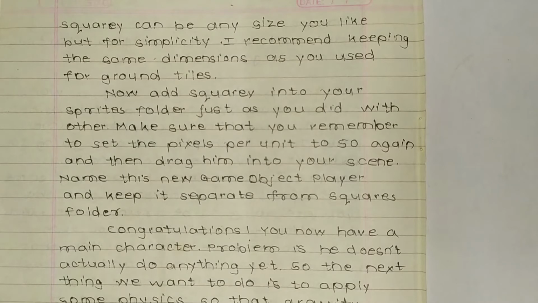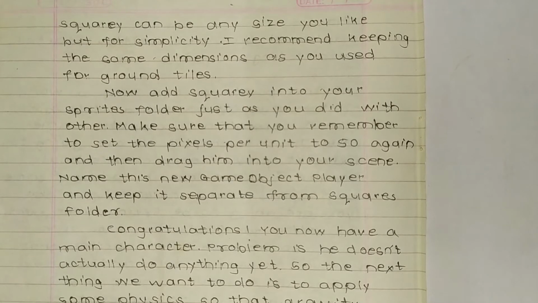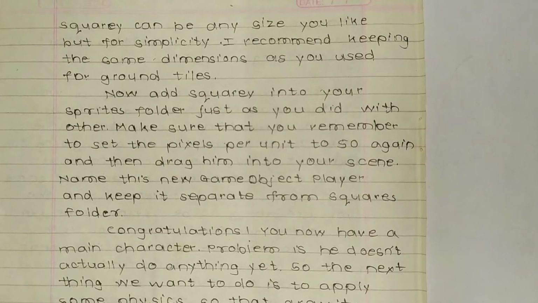Just as you did with the others, make sure you remember to set the pixels per unit to 50 again. That means our grid size is actually 50 in Unity. According to our grid size, we are changing the pixels of our character to 50 by 50. That is why we are keeping pixels per unit at 50 again, and then drag it into your scene. By clicking on that icon, we are dragging it directly into our scene. This is the easiest method.